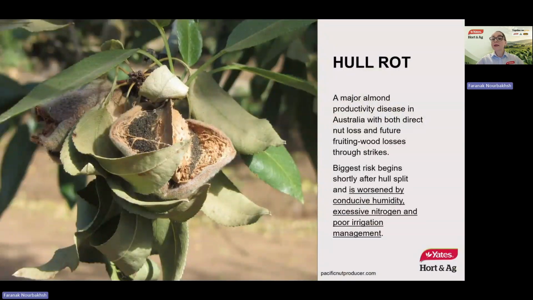Hull rot is a major almond productivity disease in Australia, with both direct nut loss and future fruiting wood losses through strikes. The biggest risk begins shortly after hull split and is worsened by humidity, excessive nitrogen, and poor irrigation management.